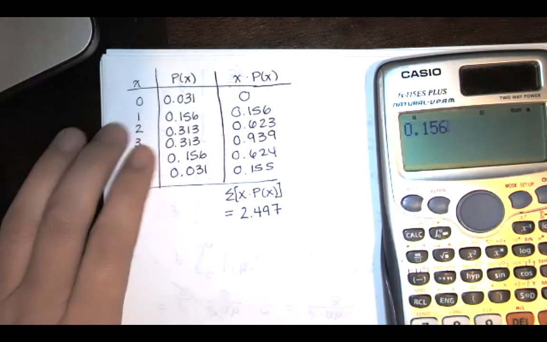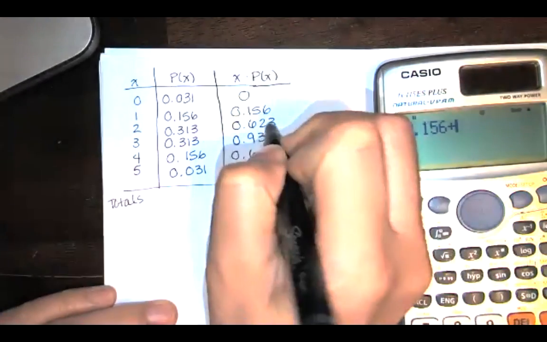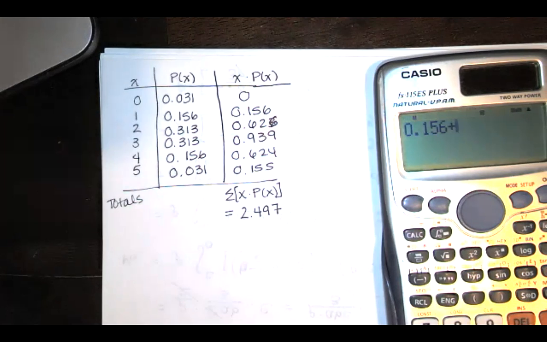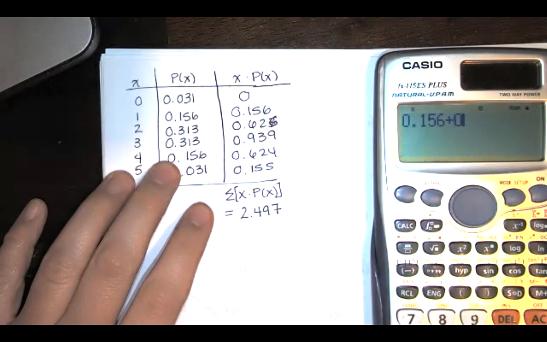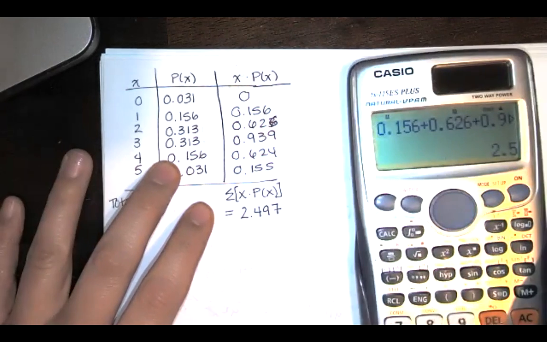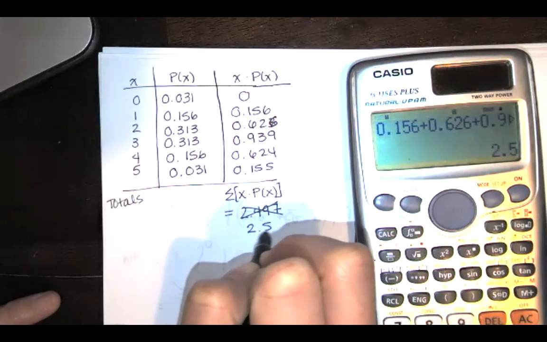0.156 plus, oh, I see what I did. That should be 626, not 623. 0.626, 0.939, 0.624, and 0.155. Okay, so now I get 2.5 again. That should agree with what we get in Excel.